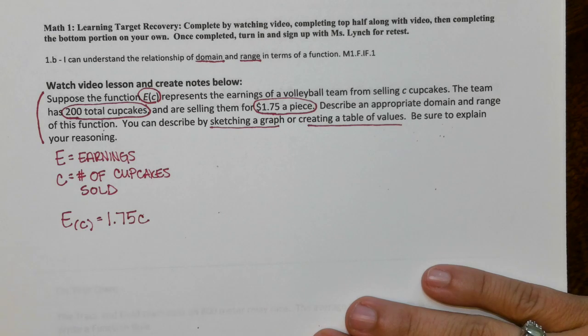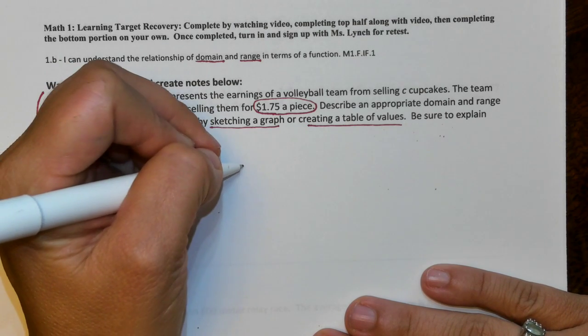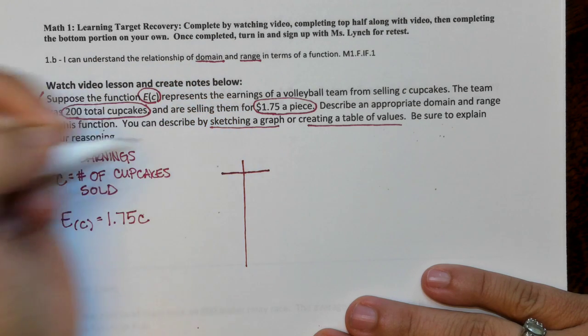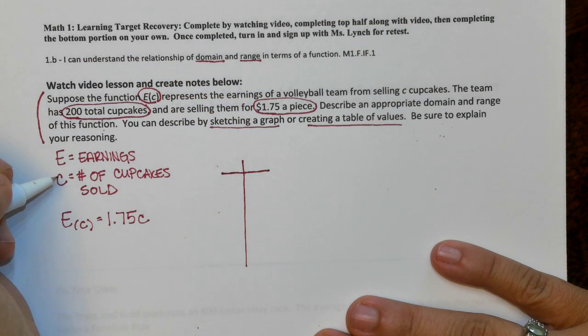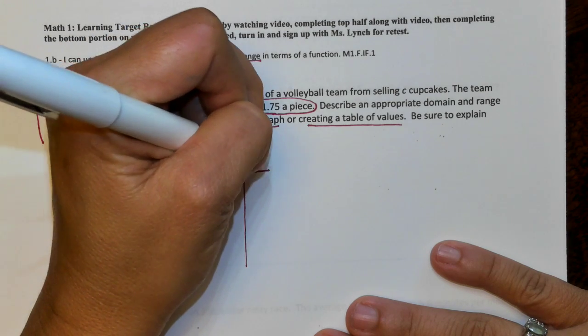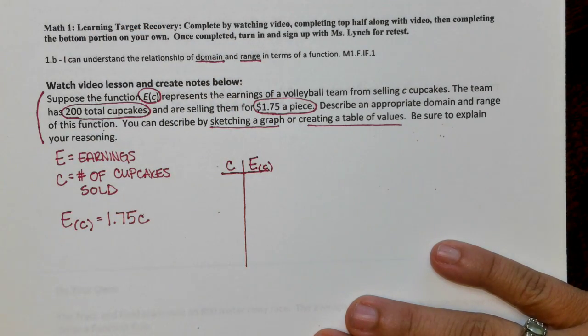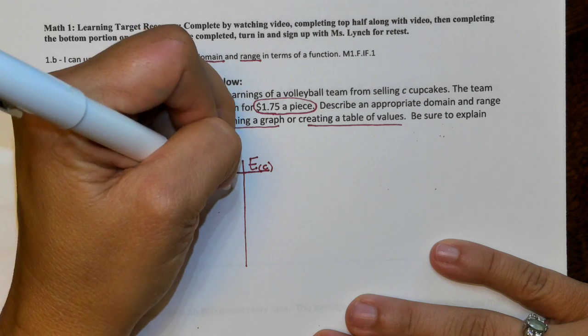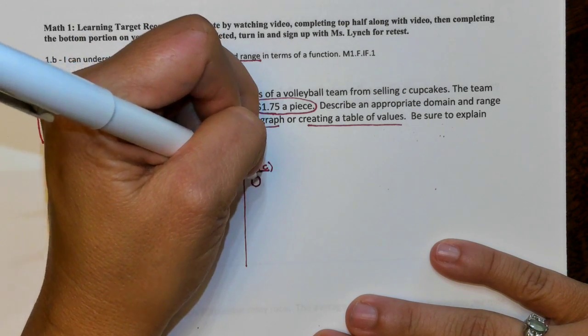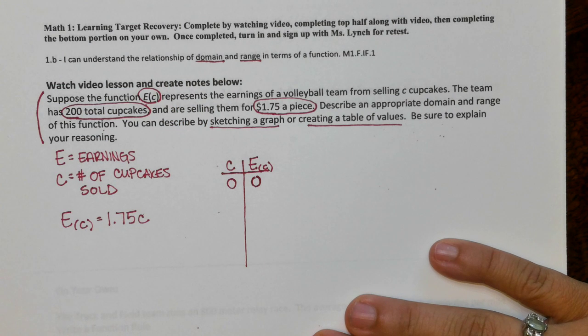So thinking about with a table, our table of values are going to start out with our number of cupcakes, and there's our earnings as a function of cupcakes. If I have sold 0 cupcakes, then I have $0 that I've earned. I'm just going to bring my calculator over here so I can start to type some stuff in here.